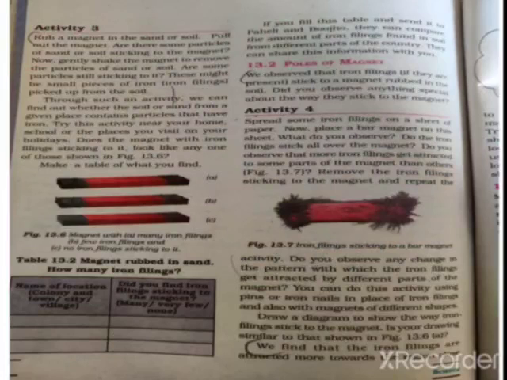Here again is one activity. Then one more point is the poles of a magnet. How can you find them? Spread some iron filings on a sheet of paper. Now put one bar magnet on it.